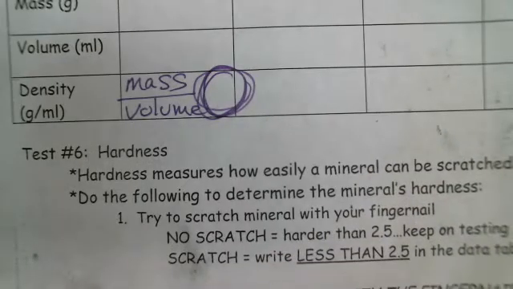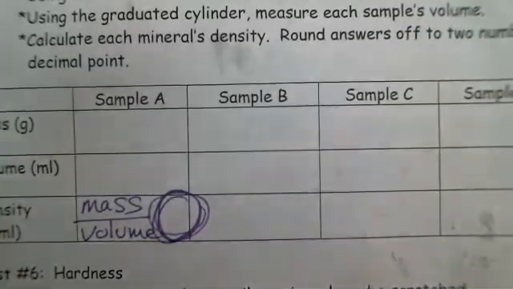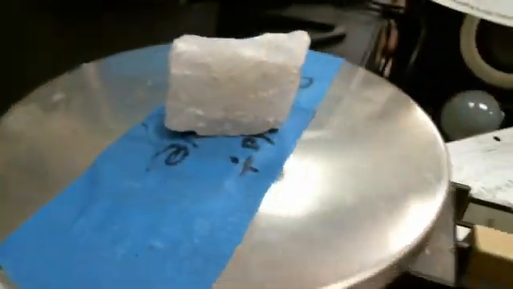Density. We first have to find the mass. So I put the mineral there. Okay, and 38 grams is too much. That is not enough.